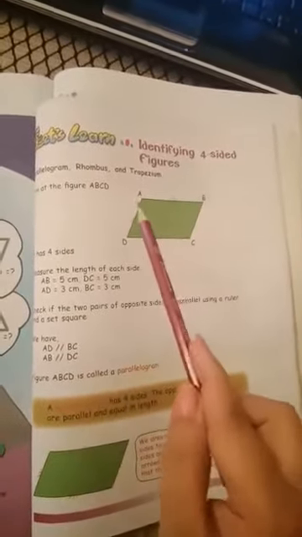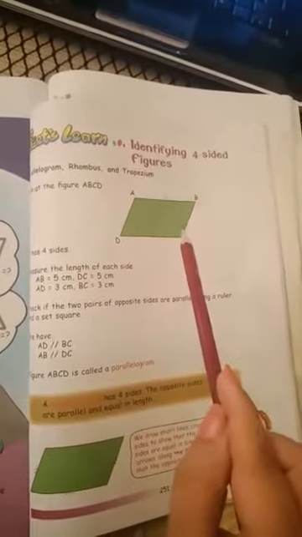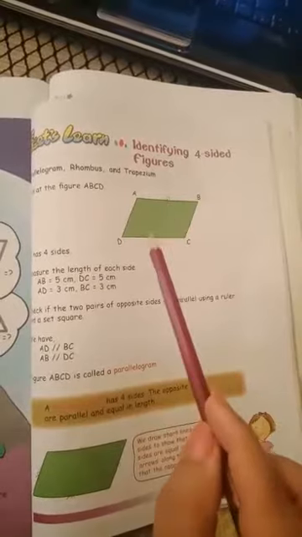On page 251 of your textbook, a parallelogram is described. If you see the figure, it's the figure of a parallelogram. It has four sides, and measure the length of AB and DC. You will find these two are the same in length, and also measure the length of AD and BC. You will find these two are the same in length. And also we will come to know that AB is parallel to DC and BC is parallel to AD. So figure ABCD is called a parallelogram.